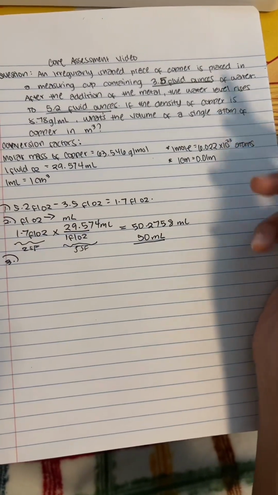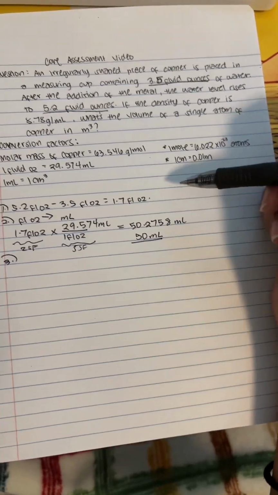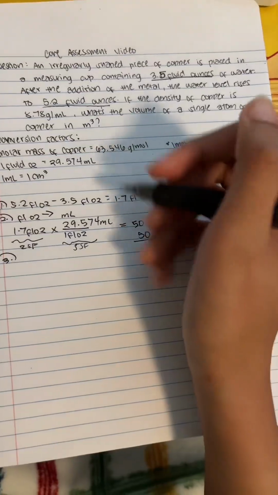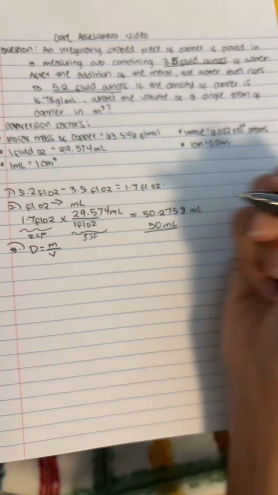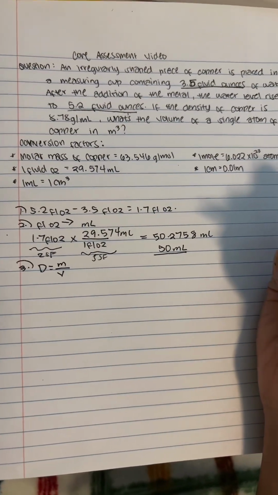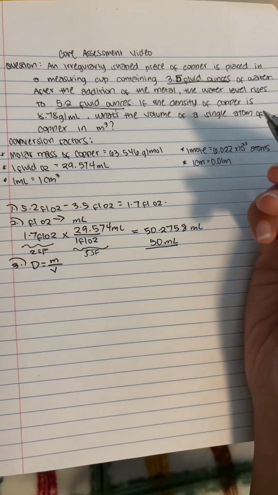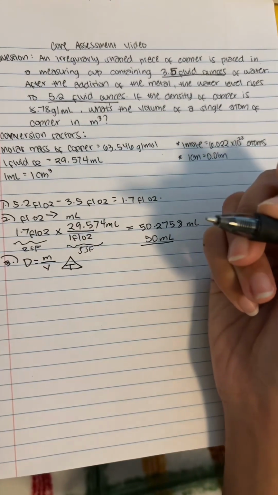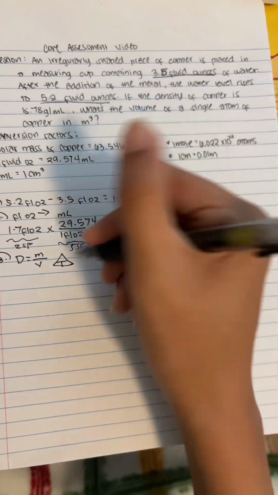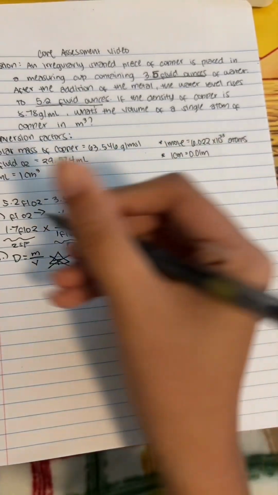Next, we need to find the mass of the copper. We know that the equation for density is mass over volume. So one thing I do to rearrange this equation is to make a triangle. Let me make this bigger.